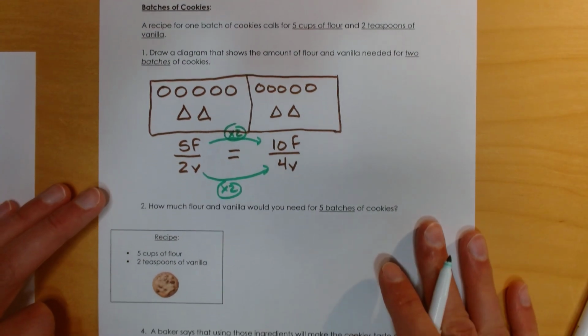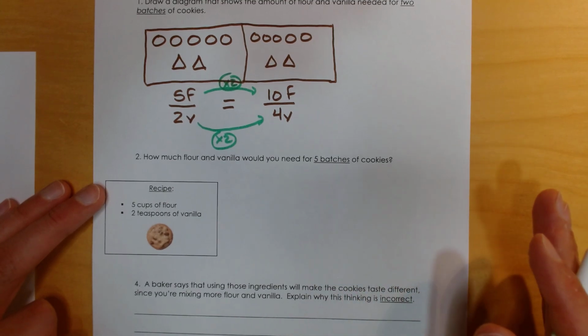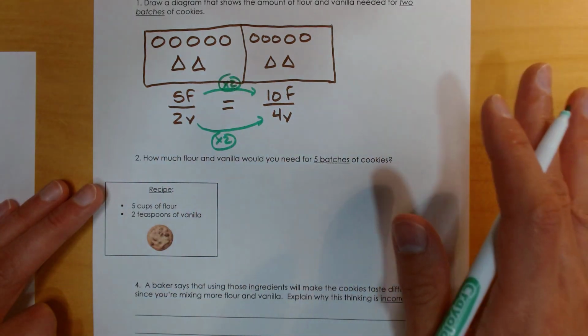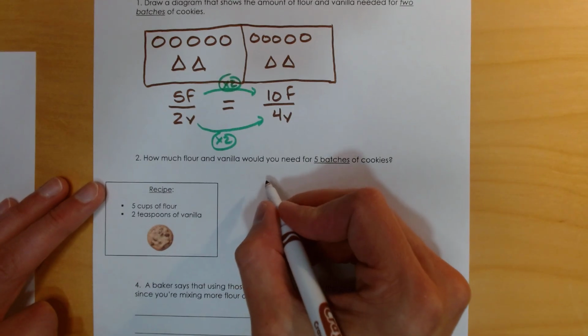So let's come down here. What if I want to take my recipe and make 5 batches of cookies? Well, this is going to be a little cumbersome to draw a diagram for 5 batches. We could definitely do it, definitely count up our ingredients and get our ratio. But let's use that idea of equivalent ratios being multiplied by the same amount.